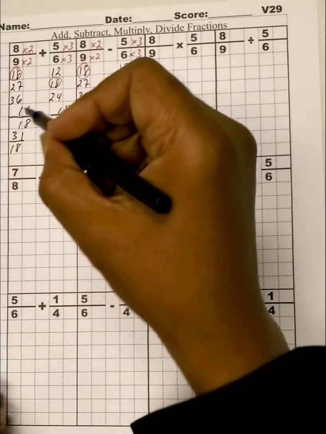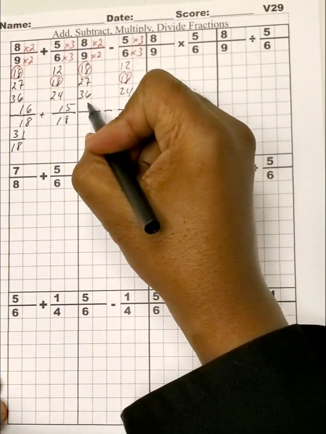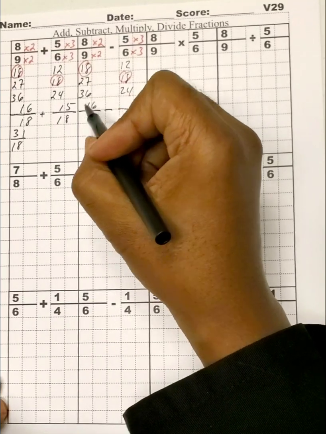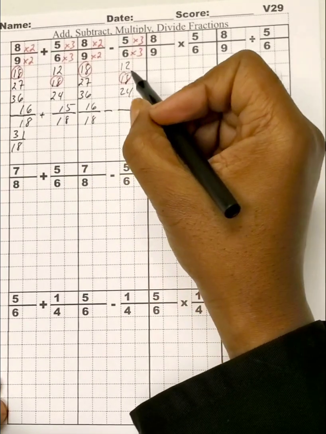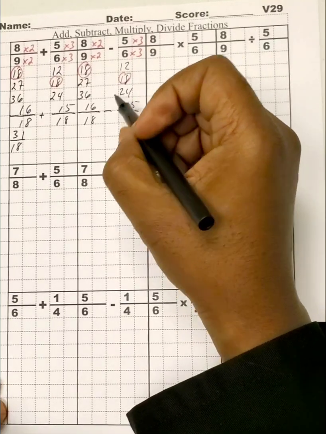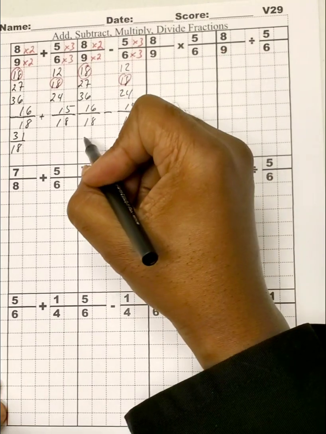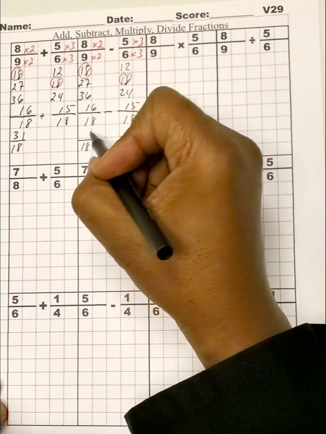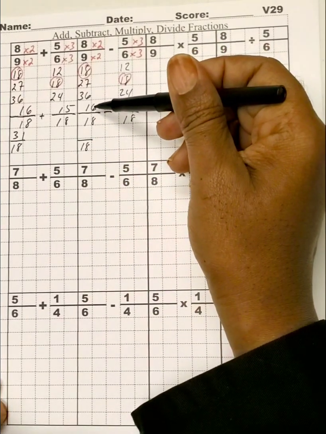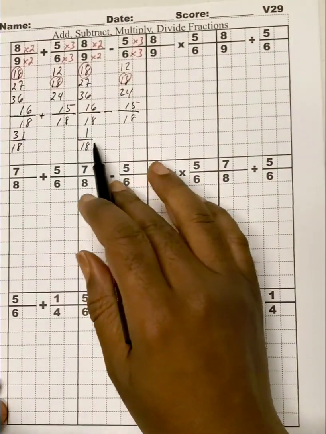And now, a little bit of multiplication. 8 times 2 is 16. 9 times 2 is 18. 5 times 3 is 15. 6 times 3 is 18. And now we have a common denominator of 18. And the numerator will be 16 minus 15, which leaves 1. And that is simplified.